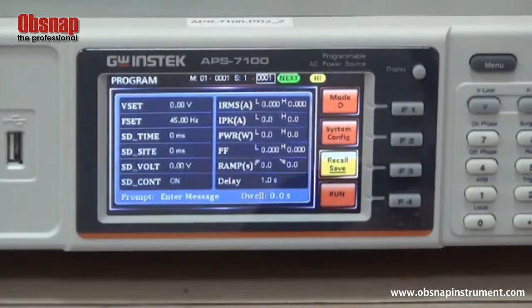Next, set power supply output conditions for program 1 and step 1. Turn knob to V set. Press Enter. Input 2, 4. Press Enter to set 24 volt output for step 1. Turn knob to F set and press Enter. Input 5, 0. Press Enter to set 50 Hz waveform for step 1.